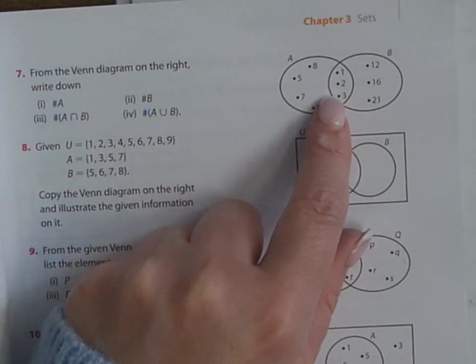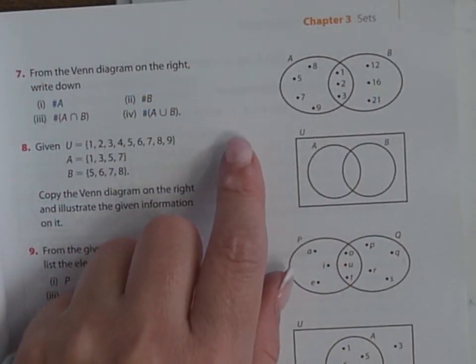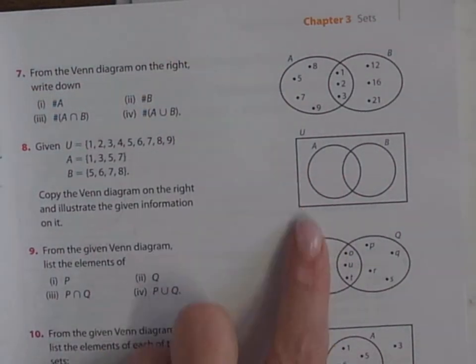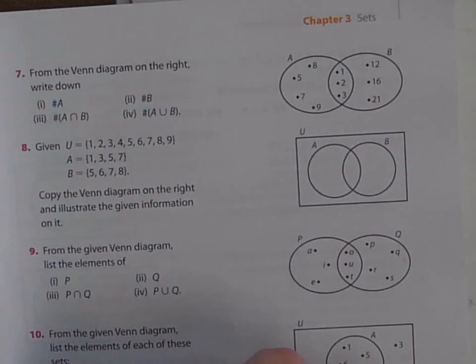1, 2, 3, 4, 5, 6, 7, 8, 9, 10. I got 10. Am I wrong? 8, 9, 10. Yeah, I get 10. Yeah, 10.